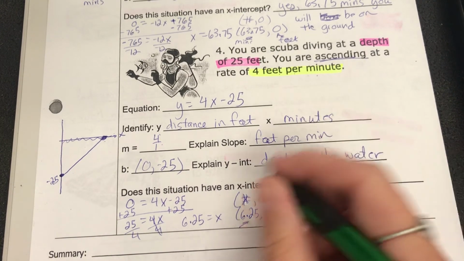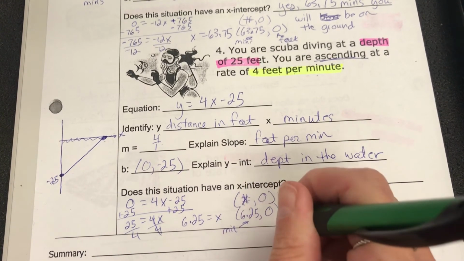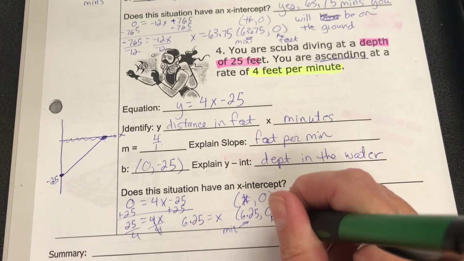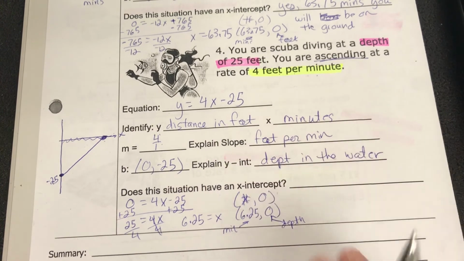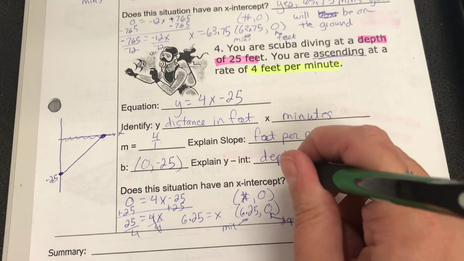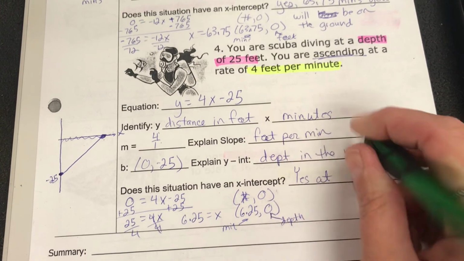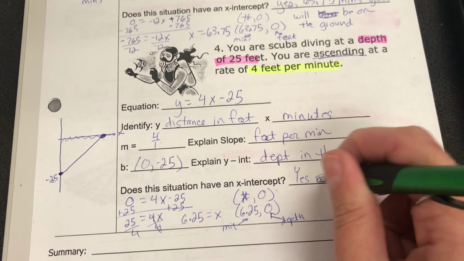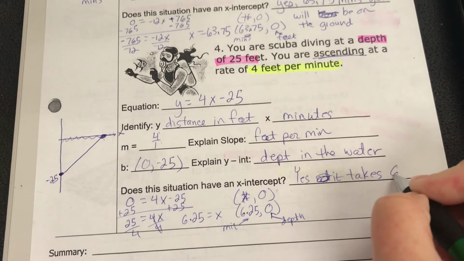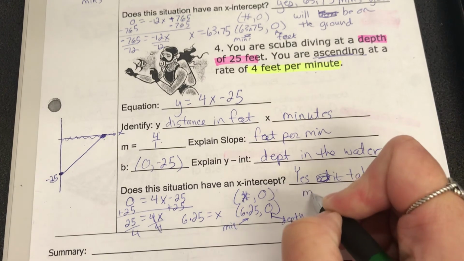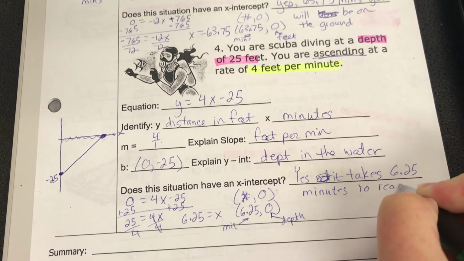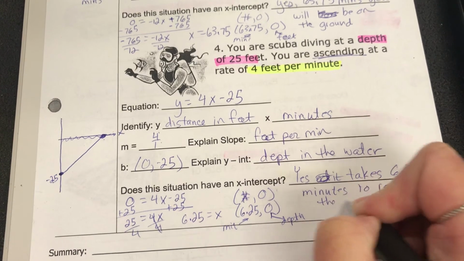X represents minutes. And the y represents your depth. We can say your depth, or your feet, your distance in feet. So, is there an x-intercept? Yes. It takes 6.25 minutes to reach the surface.